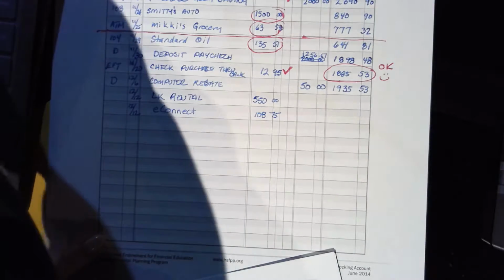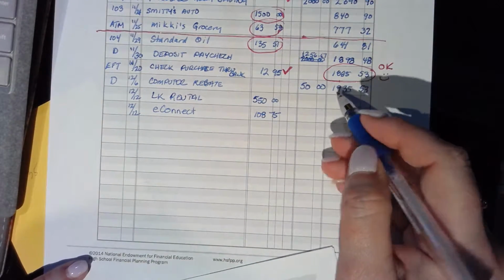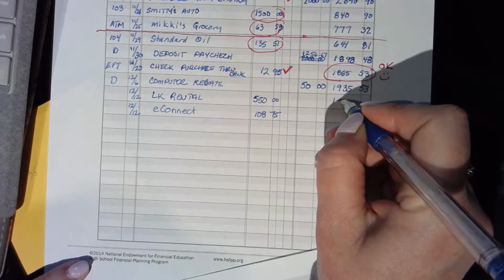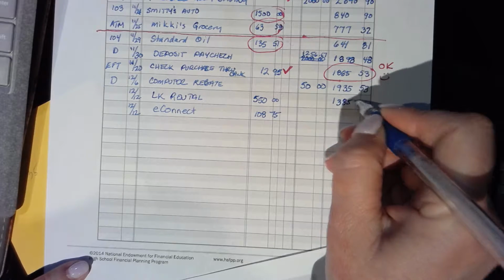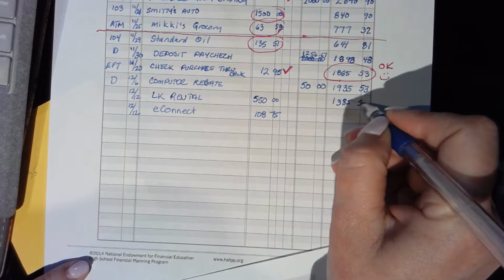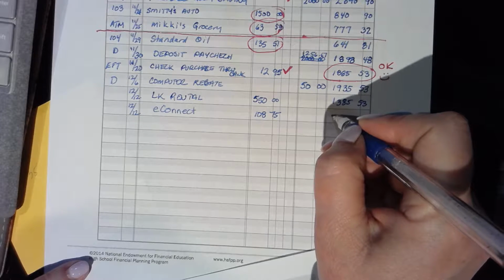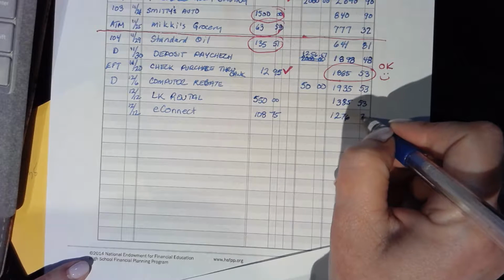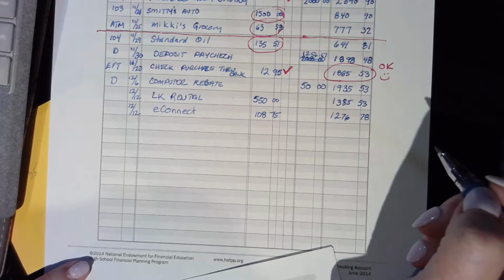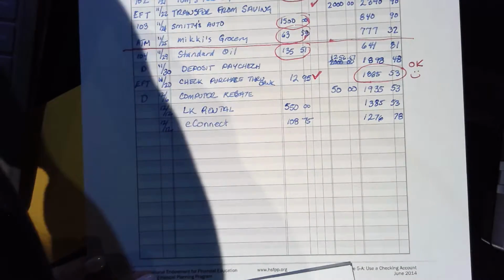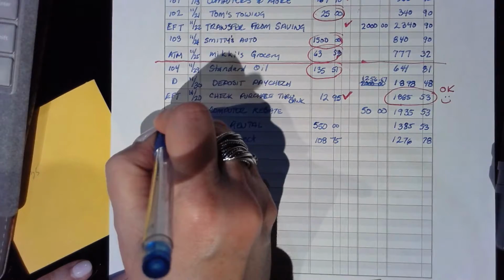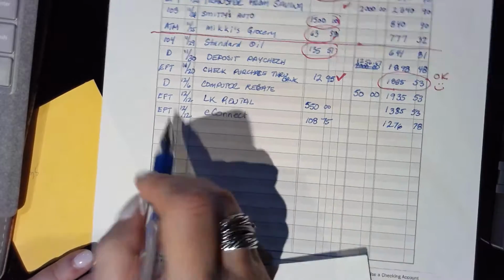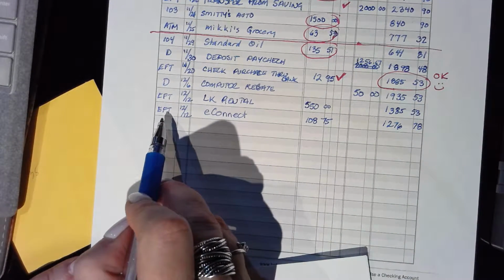So I have to subtract both of these from my balance. So this comes to 1,385 and 1. Those were electronic fund transfers, and my bills got paid.